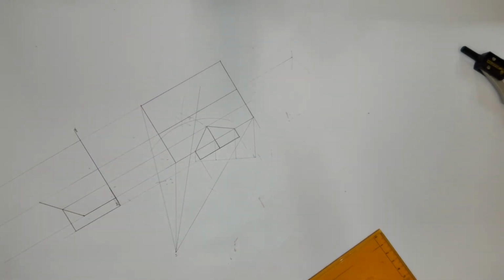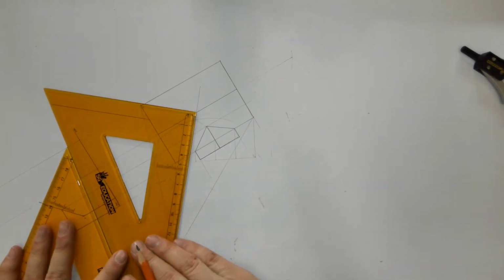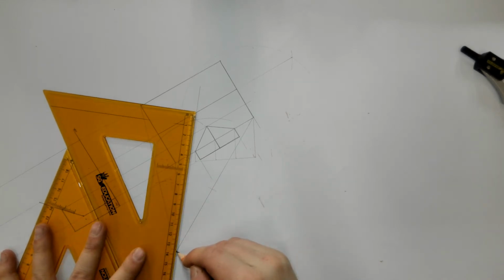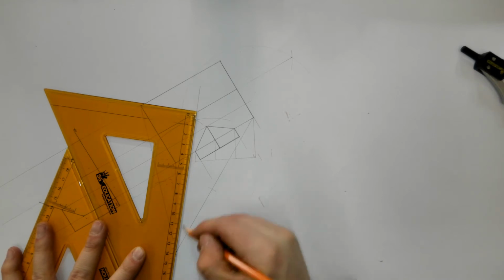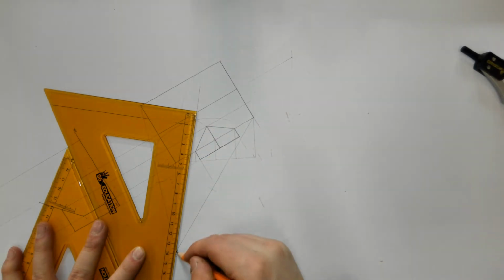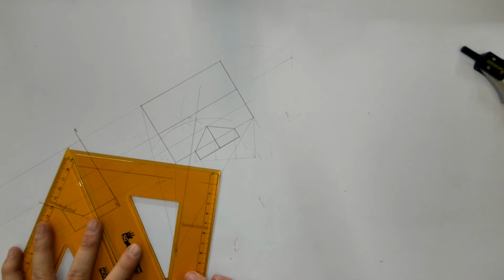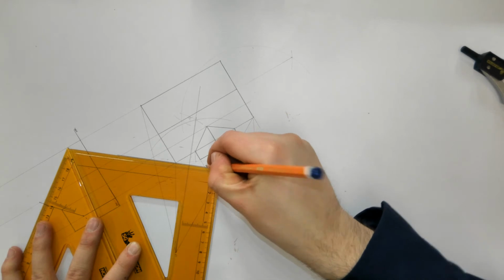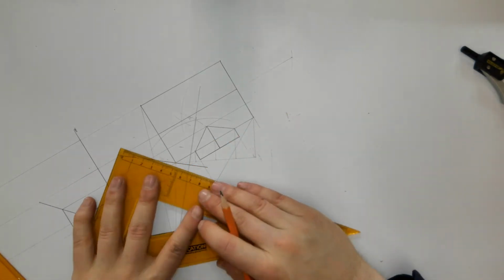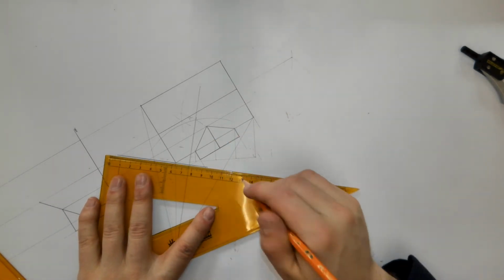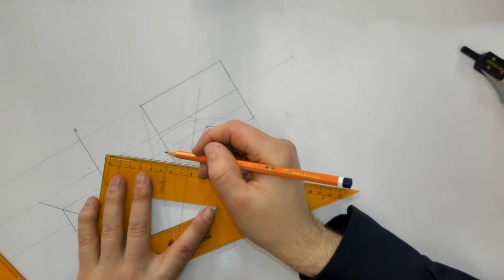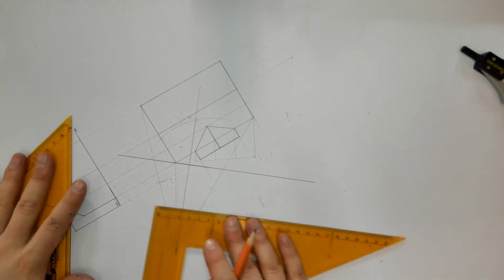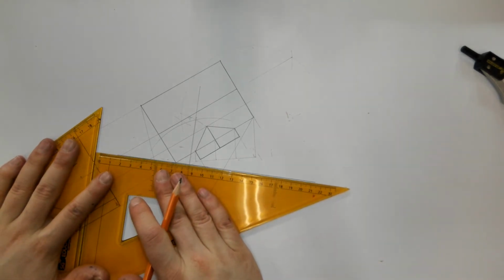I'm just a tiny bit off there with my bisector, so I just change it. Now the picture plane is perpendicular to the bisector and it's passing through corner A. Now your horizon line is always parallel to your picture plane.